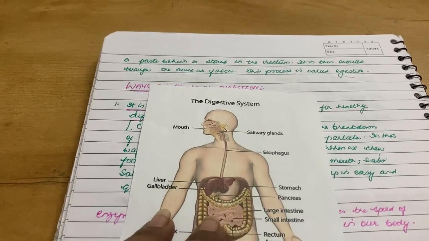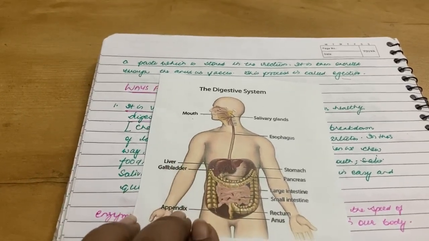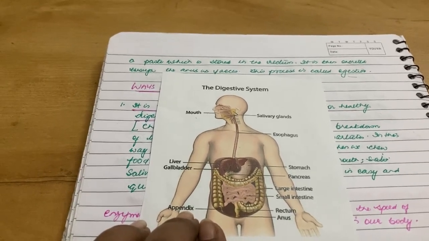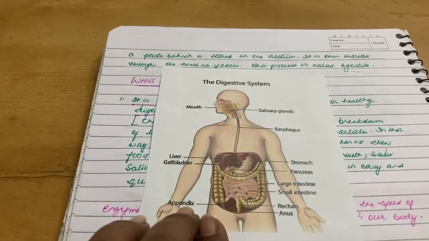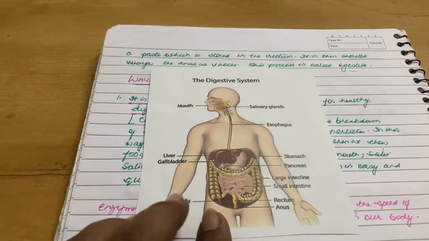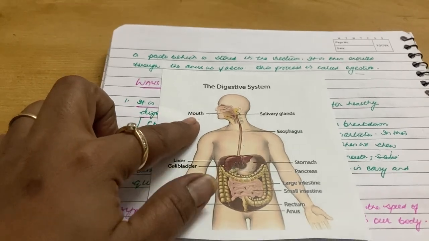So yesterday, what all have we covered, my dear students? Yesterday, all the organs that are a part of the digestive system and the digestion process, we discussed in detail. We'll quickly revise that. As we know, the digestion process starts from the mouth.